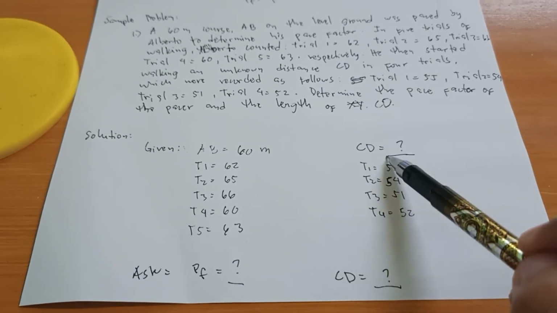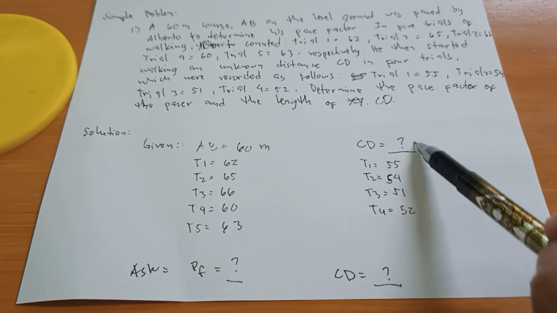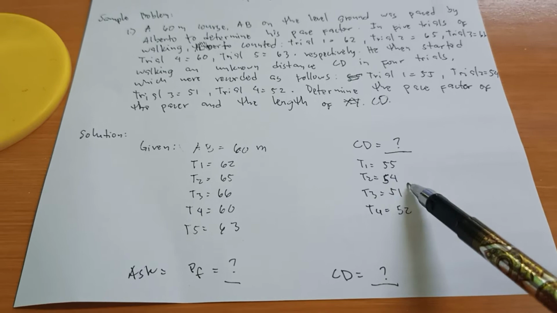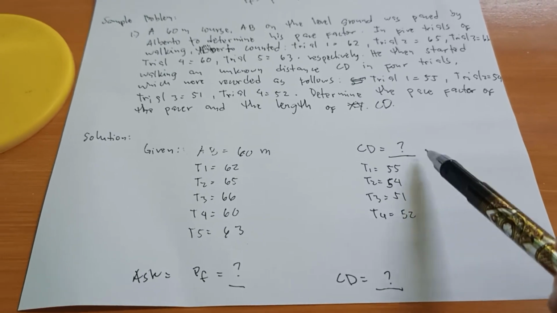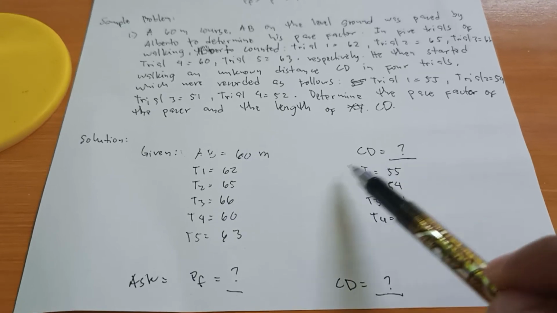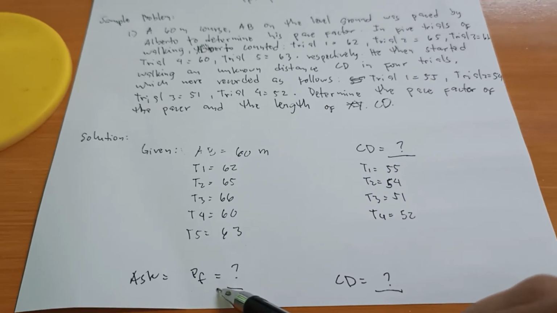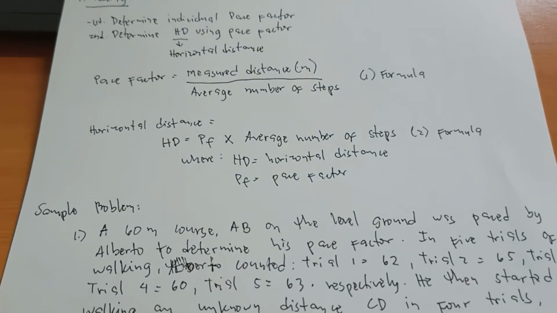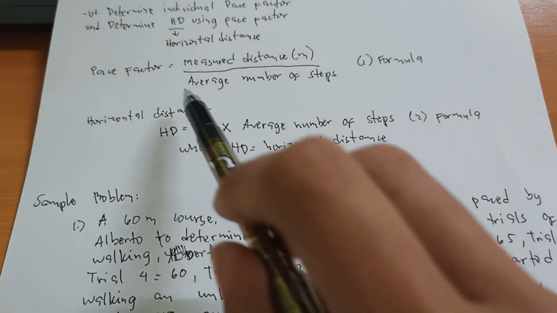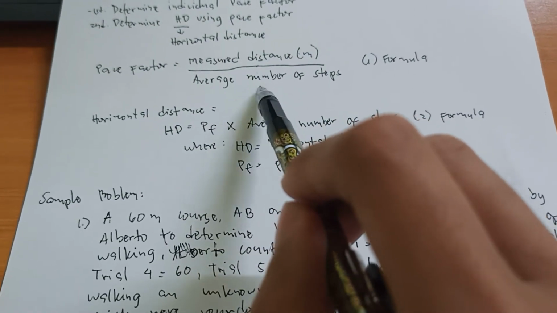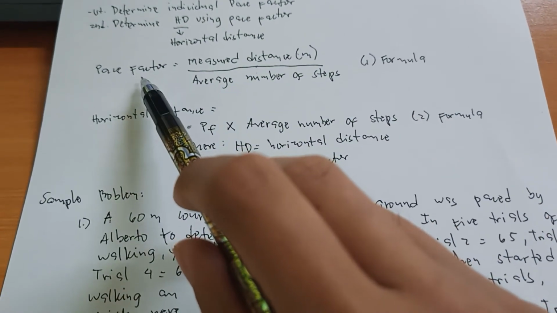Then Alberto traversed point C to D. The horizontal distance was not measured, and he has 4 trials of walking from point C to D. So our approach is to use our formulas. If we go back to our formula for the pace factor, we need the measured distance and the average number of steps to get the pace factor.